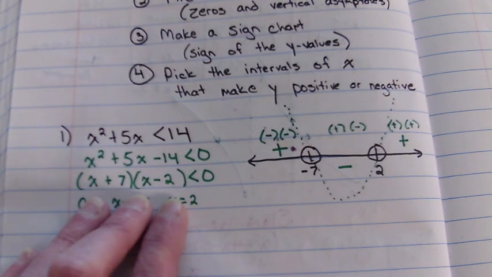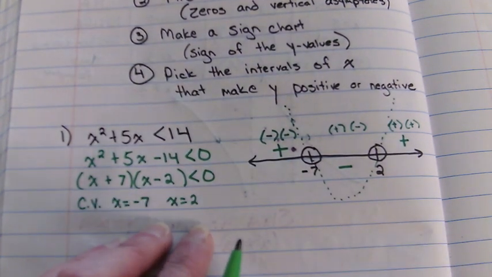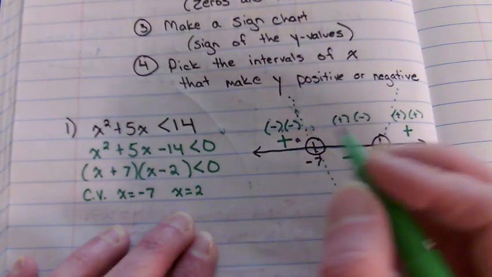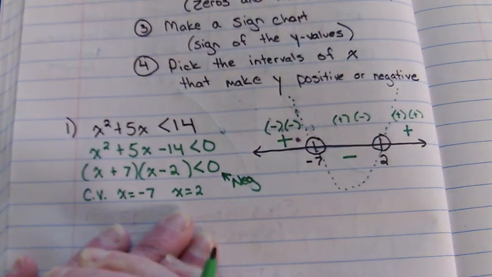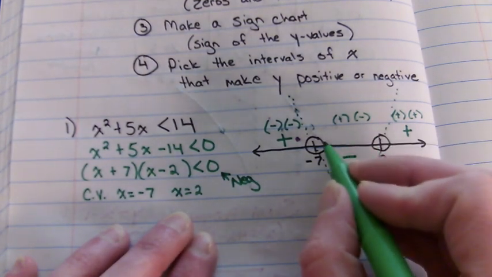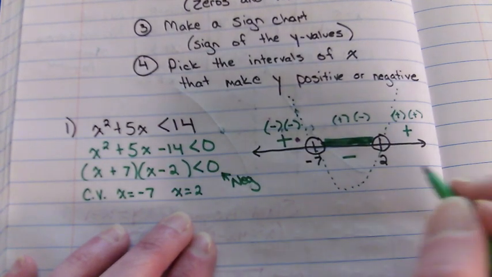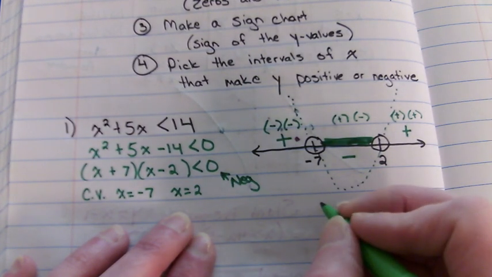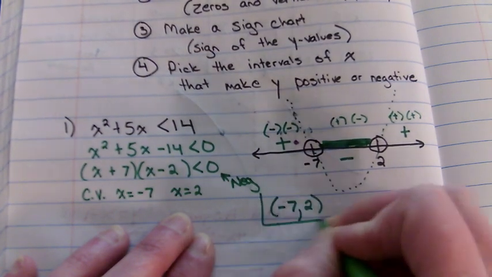All right, which intervals do we want? The ones that have the plus or the ones that have the minus? Well, since this is less than 0, we want negative. So what interval of x's is negative? Well, that's the part that we marked with a negative sign. It's between here and here. So how do I write that interval? It's from -7 to 2, not including them. So we'd write it as -7, 2 with parentheses.